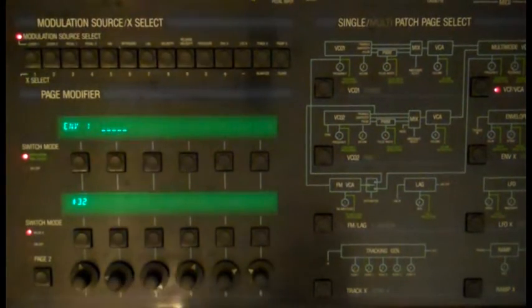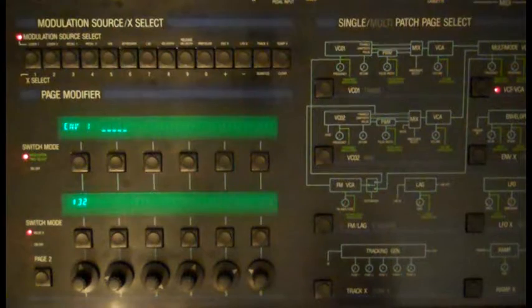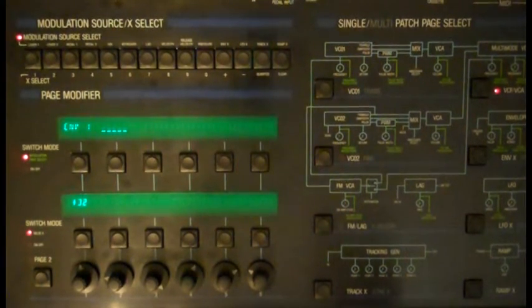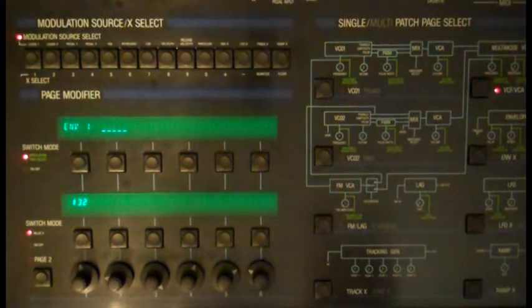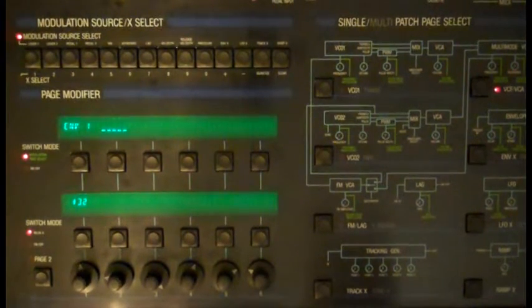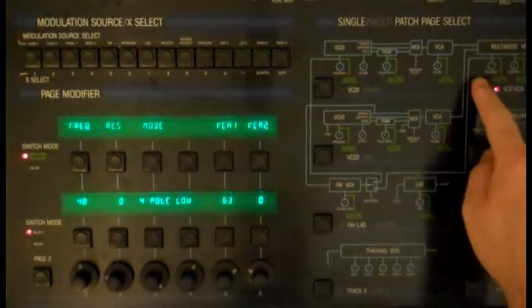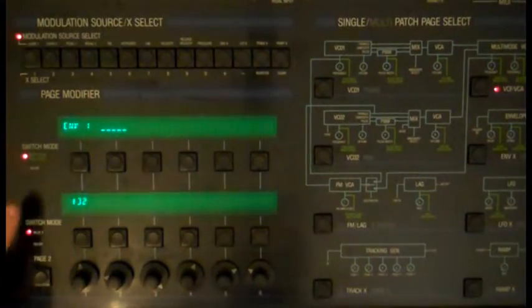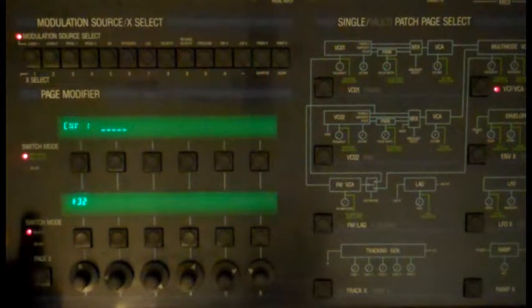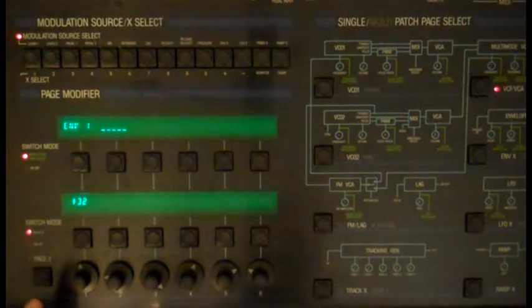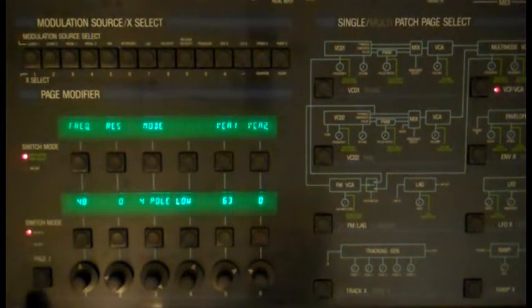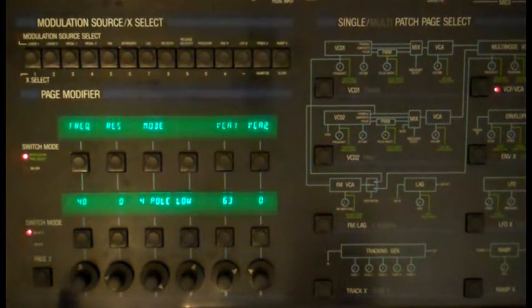Modulation pages live behind every single function that can be modulated in the Matrix-12. In the previous video, I was able to access the modulation page by pressing the button of the function I wanted to modulate. On the filter page, pressing the frequency button shows that envelope 1 has been assigned by default as a convention. Hitting the page 2 button returns you back to page 1.